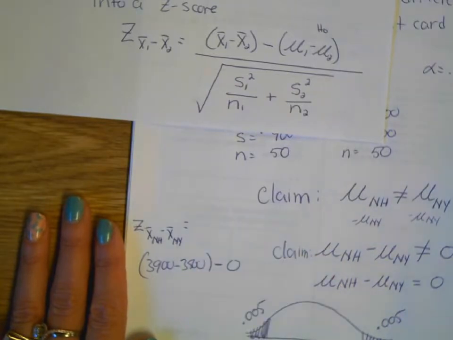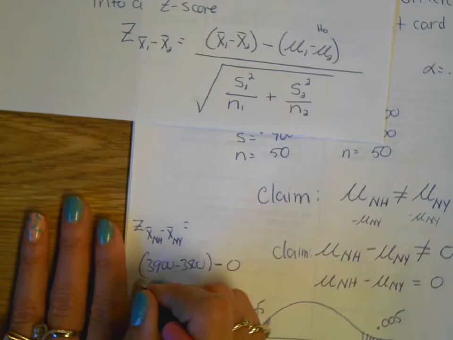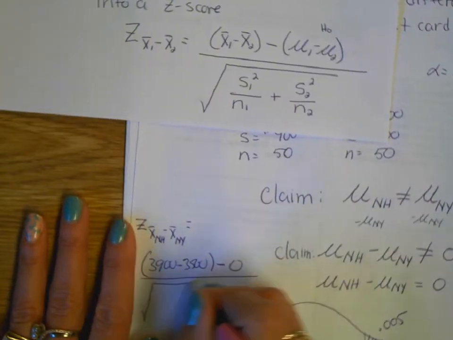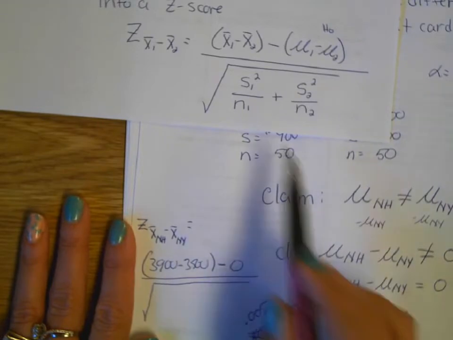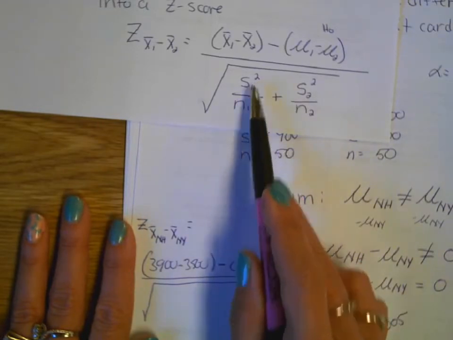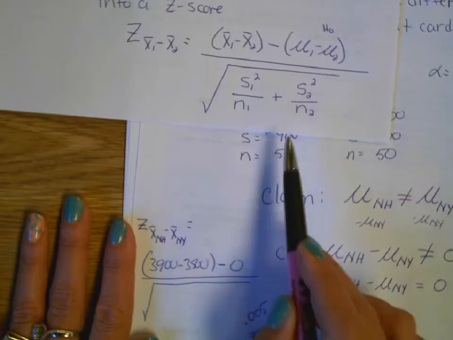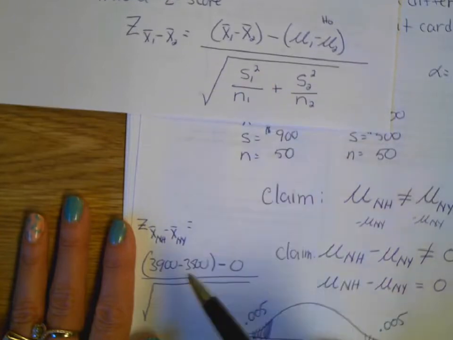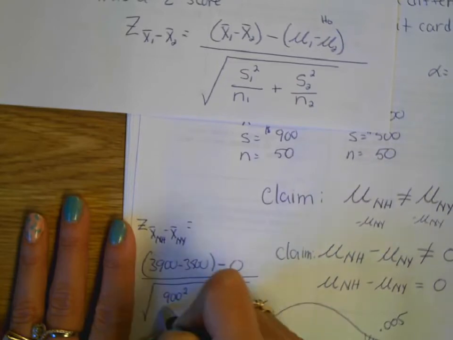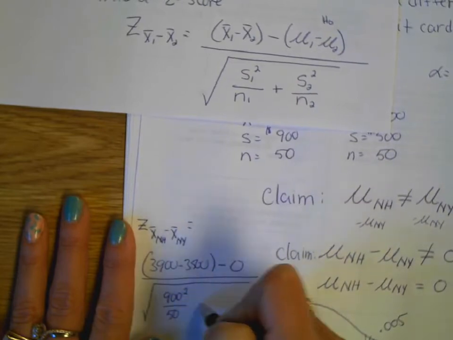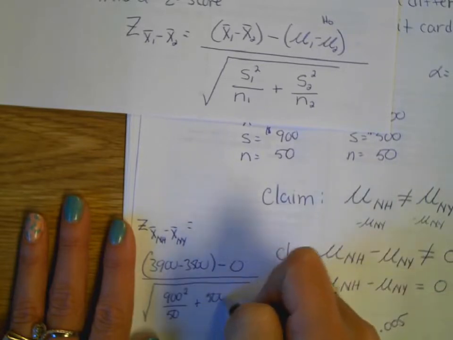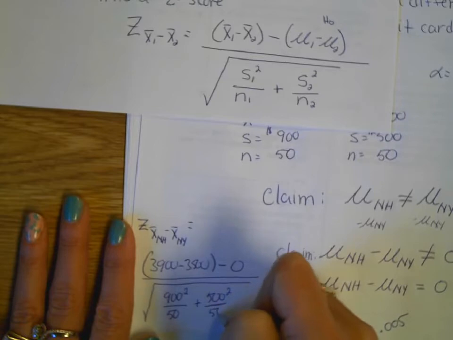We will have one that's not 0 eventually. In the bottom, we need the standard deviation from sample 1, which is New Hampshire, squared over the sample size from sample 1. So 900 squared over 50. And then New York was 500 squared over 50.